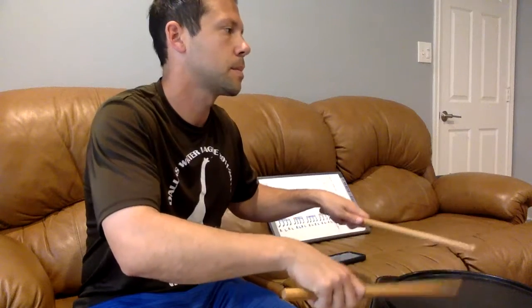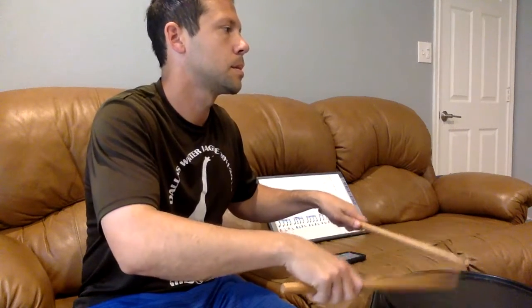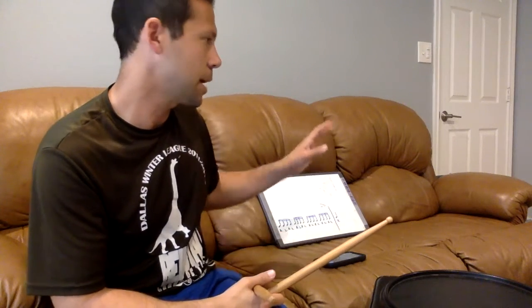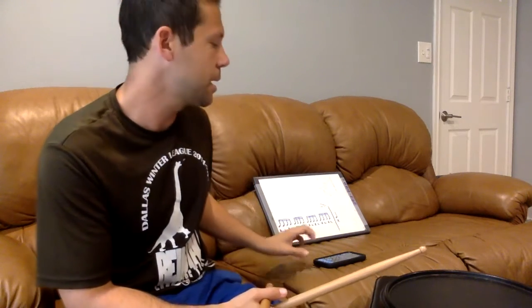Repeat, ending with one extra note right there at the very end. Okay? The accents fall on that exercise on beat 1 and beat 3, meaning if I were to count it, it'd be 1E and a 2E and a 3E and a 4E and a 1E and a 2E and a 3E and a 4E and a 1.